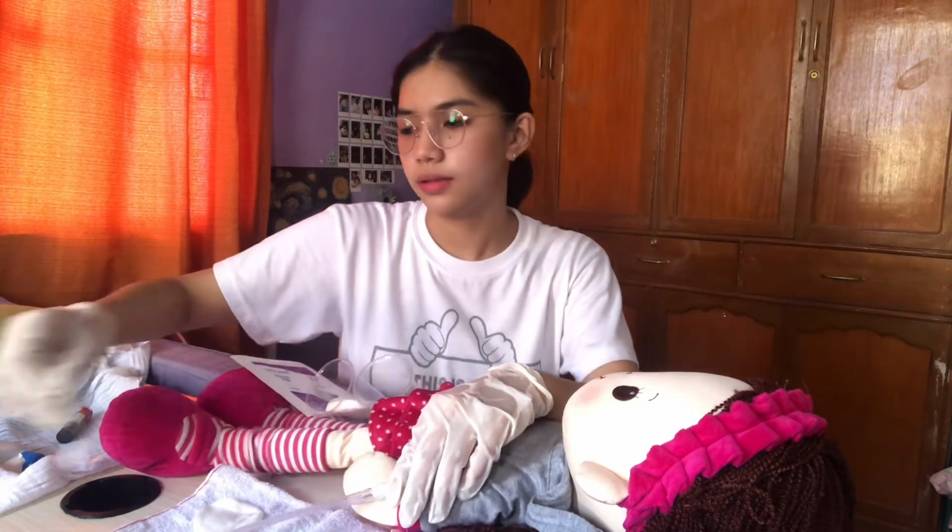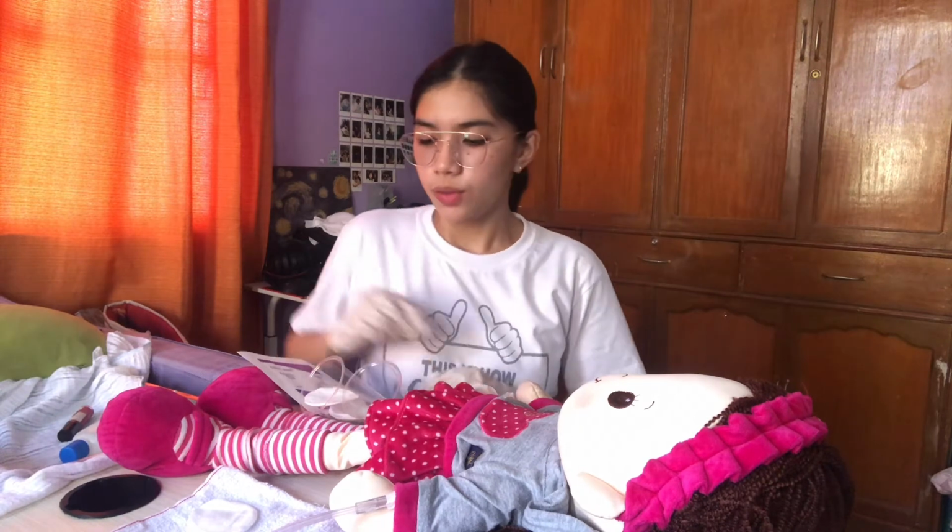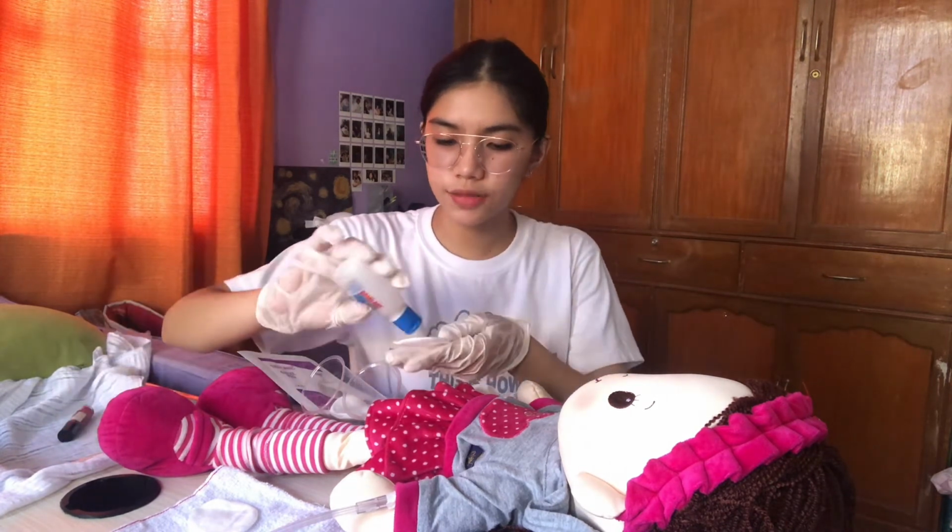Remove the tape securing the needle or catheter. Okay, ma'am, remove ko na po. So, when removing this tape, stabilize the needle or catheter with your one hand. Clean the IV site. We will start with adhesive remover to remove the adhesive residue.